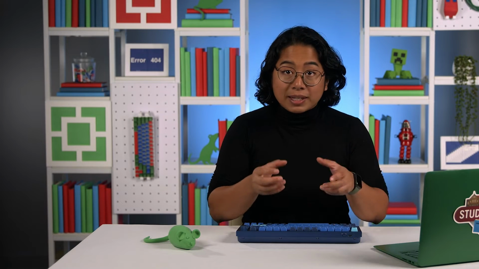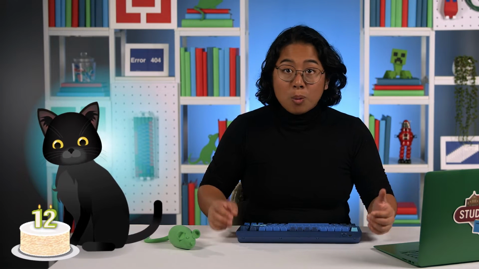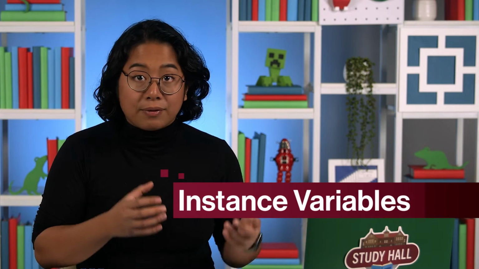Two buildings built from the same blueprint may both have doors, but one might have a wooden door while the other might have a metal door. And two objects instantiated from the same class can have different values for the attributes they share. One cat might be black and 12 years old, while another might be calico and 1 year old. Java objects have instance variables to store these specific values.